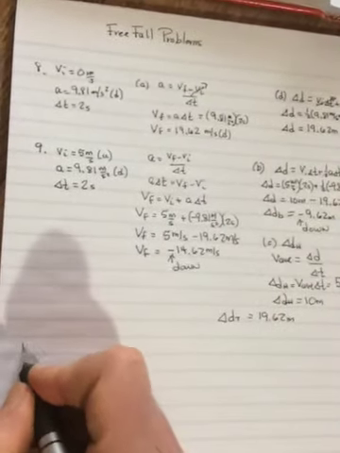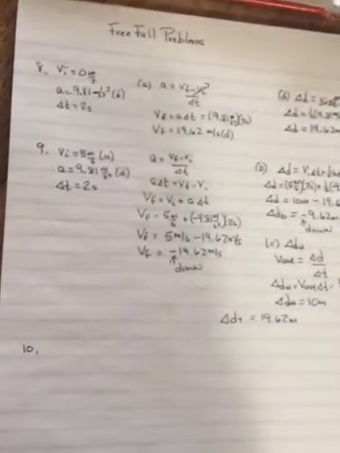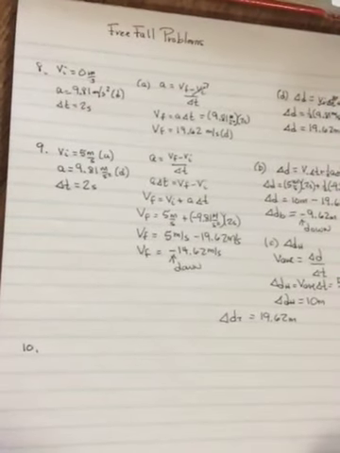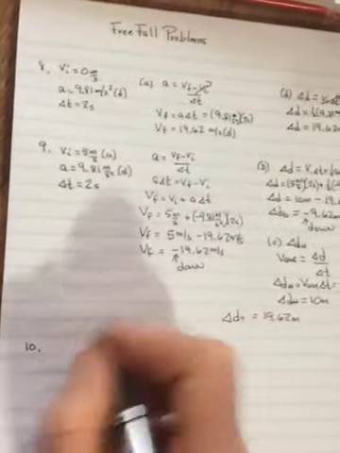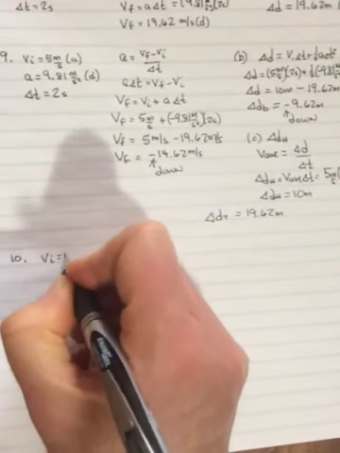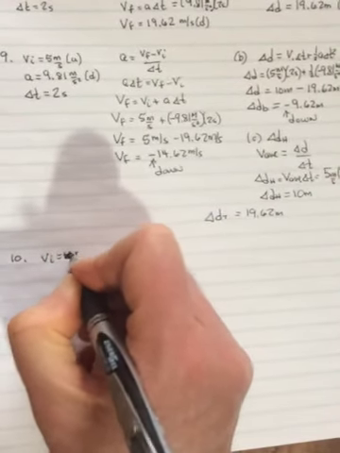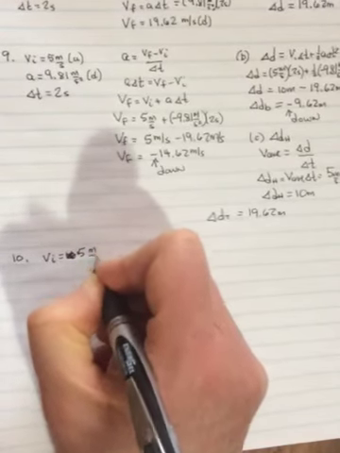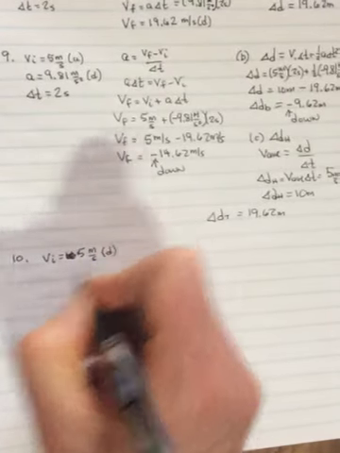Okay? Number 10. Kyle's helicopter is now descending at 5 meters per second. So now we have VI is 5 meters per second down.